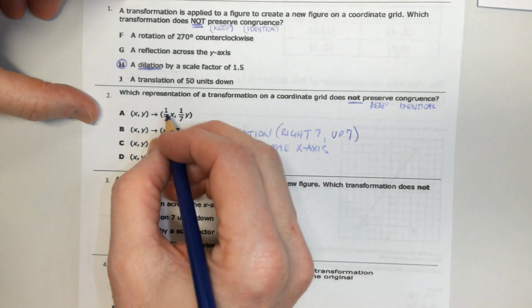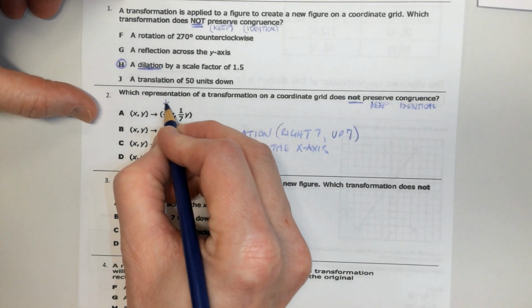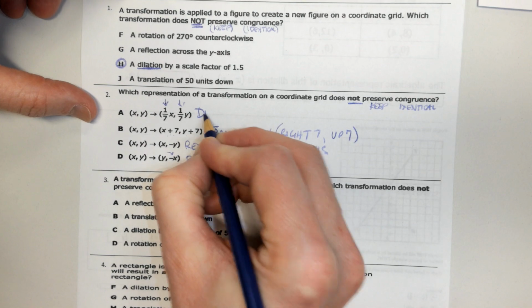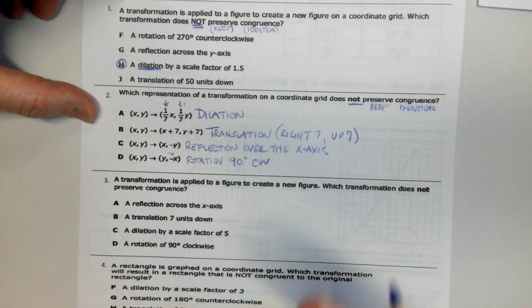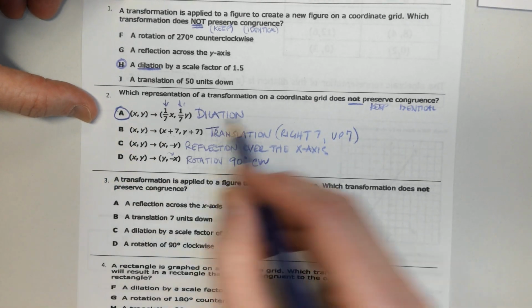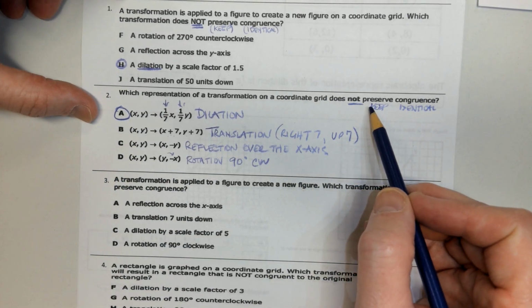Now the last one, you do have a scale factor that's being multiplied, so you should know that this is a dilation. Okay, so you have to take your knowledge one degree further and realize that, oh, this is the dilation. Dilations are the ones that do not preserve congruence.